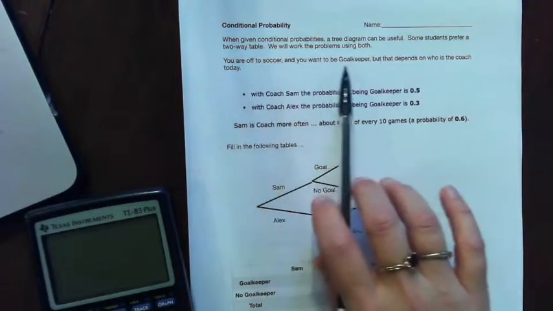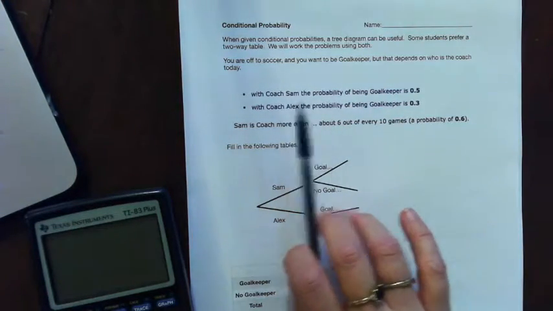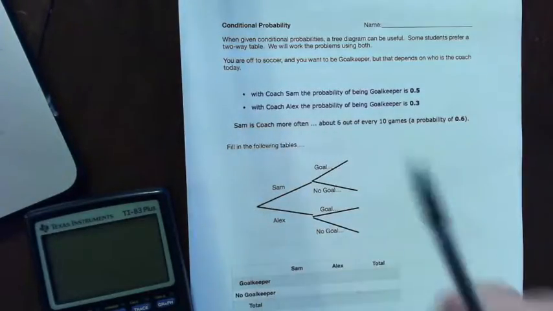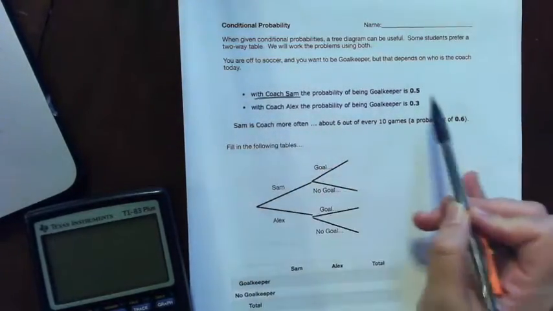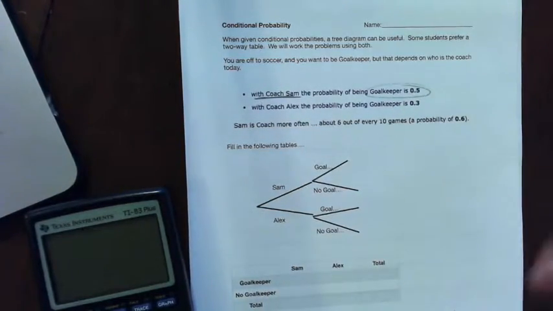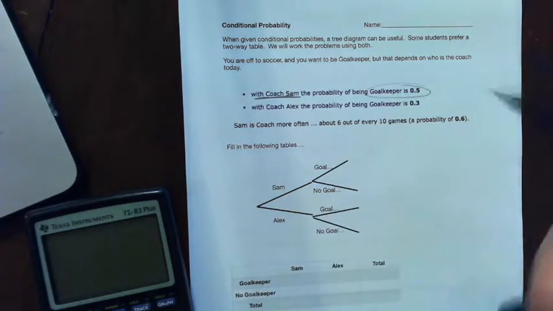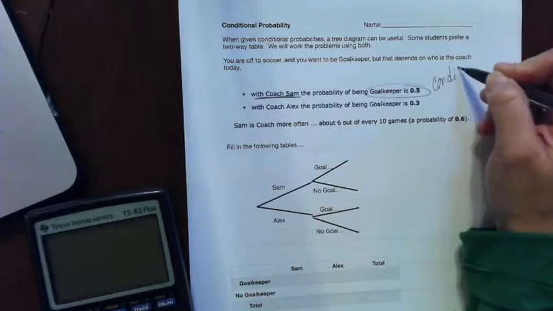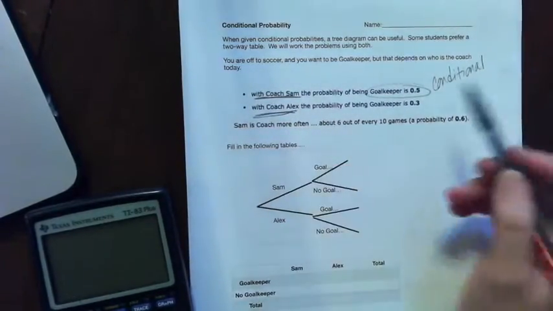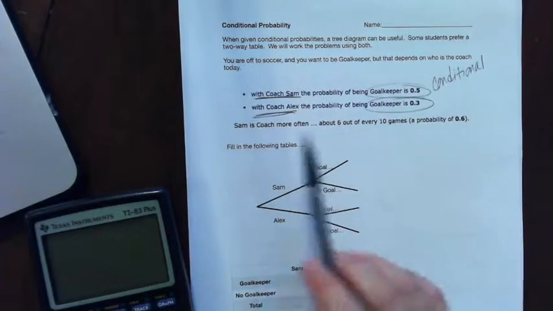You are off to soccer and you want to be goalkeeper, but that depends on who is coaching that day. These two bulleted points are what we call conditional probabilities. With Coach Sam, the probability of you being goalkeeper is 50%. That's not out of all the games played. That's only Coach Sam's games. That's what we call a conditional probability. You have a second conditional probability, and that is with Coach Alex. You have a 30% chance of playing goalkeeper.